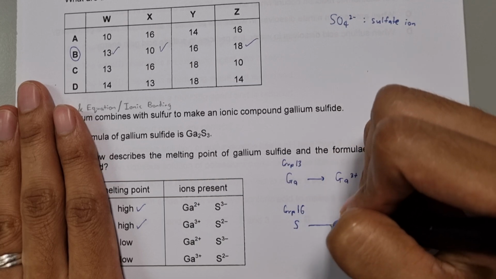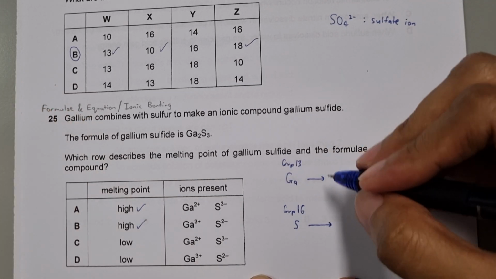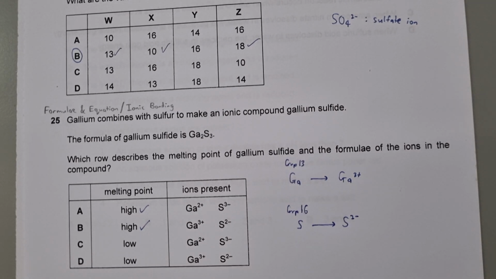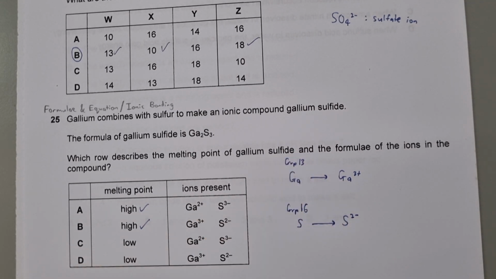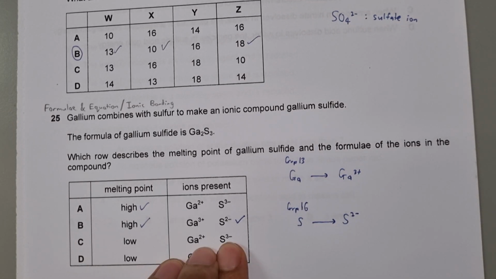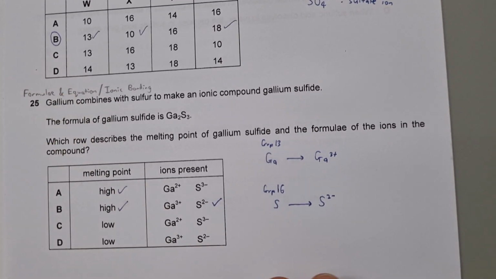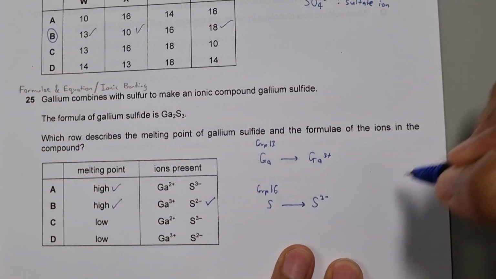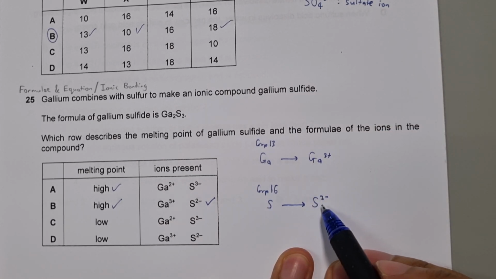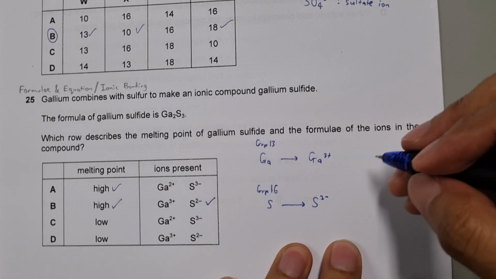Sulfur is in group 16, therefore it should form sulfide S2 minus. This is one way to do it, or the other way is to work it out yourself. But you still need to know that sulfur makes 2 minus.